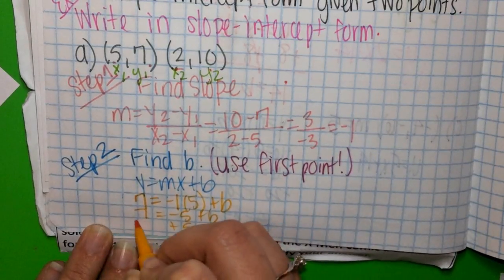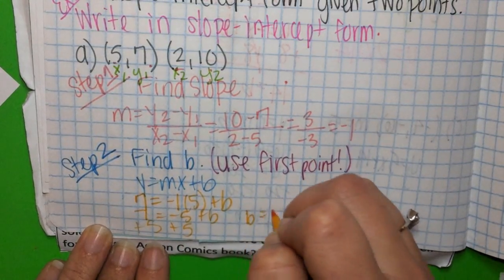Then we add 5 to both sides. So what is b? 12.